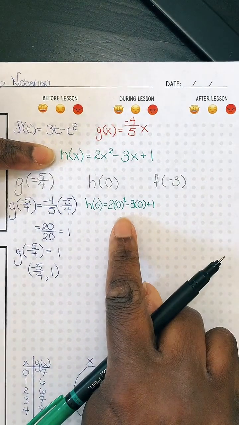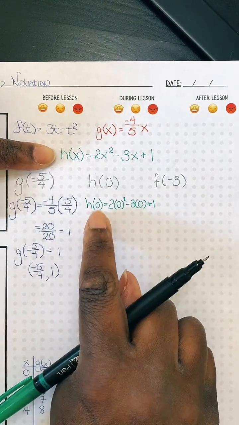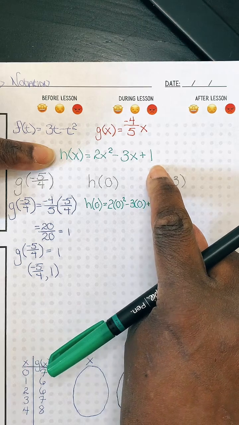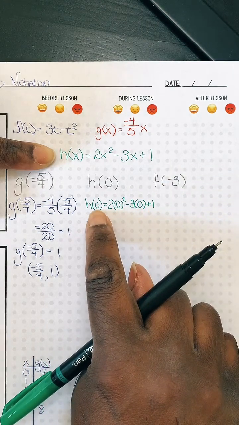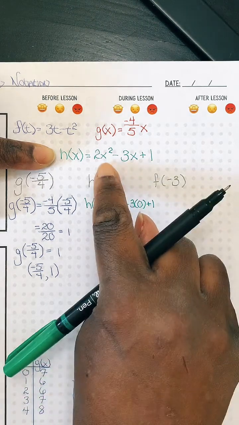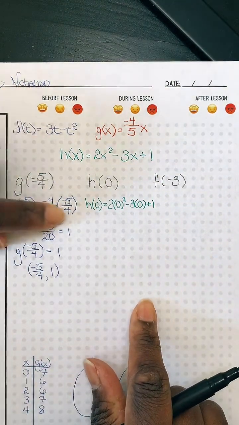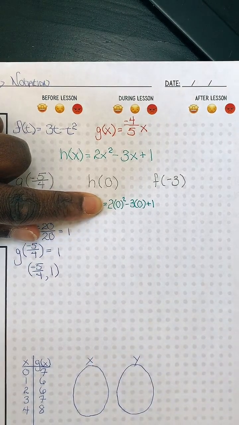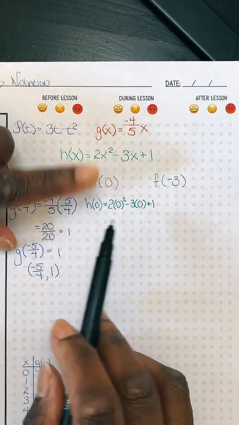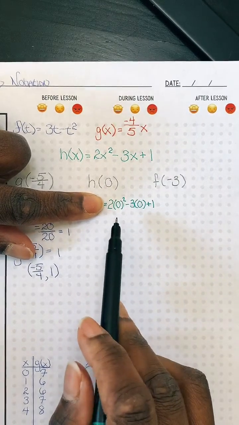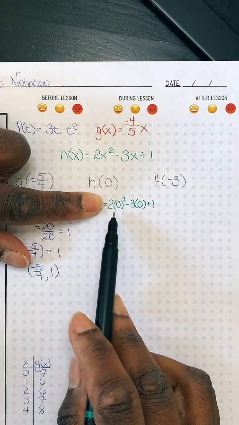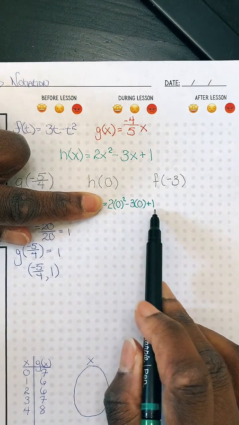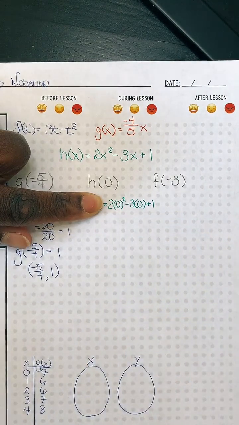So we're looking at what is in green. It says h of 0, so I'm looking at the h function, and I'm plugging in zeros for all of my x's. I'm not doing anything with this h of 0. I know it looks like ho, but we're not doing anything with it. All we did was substitute the 0 in for the x's, and now we're going to do all the work on the right-hand side.